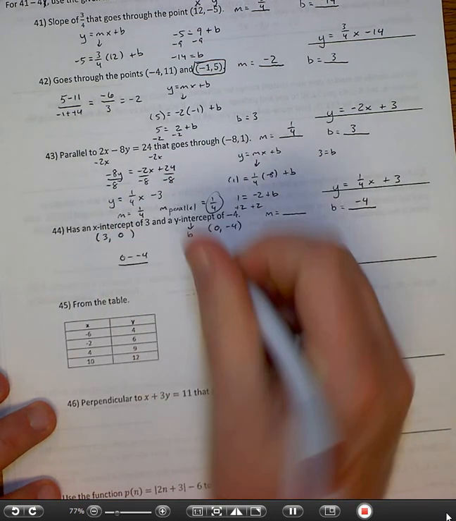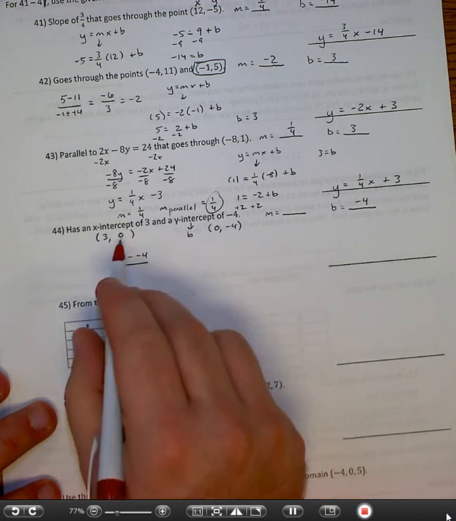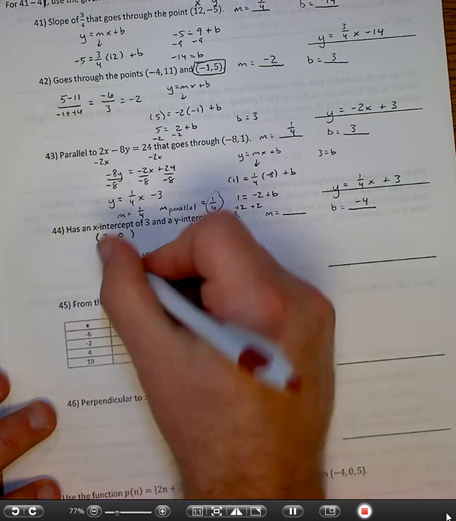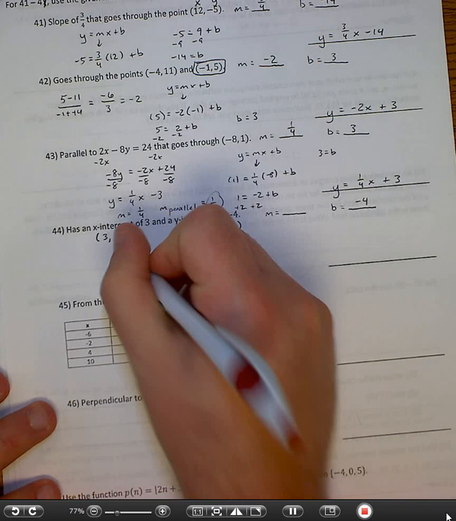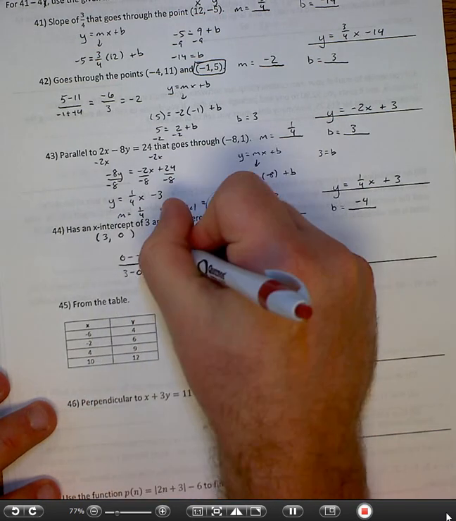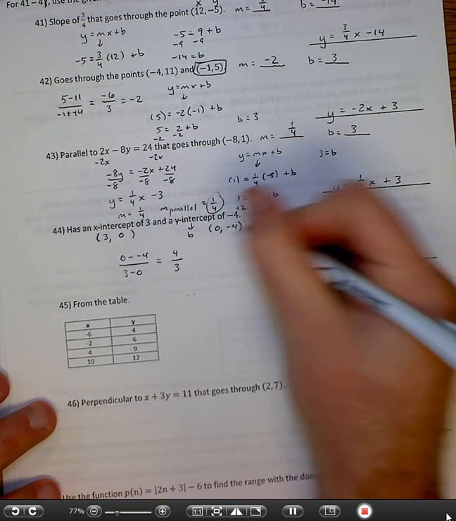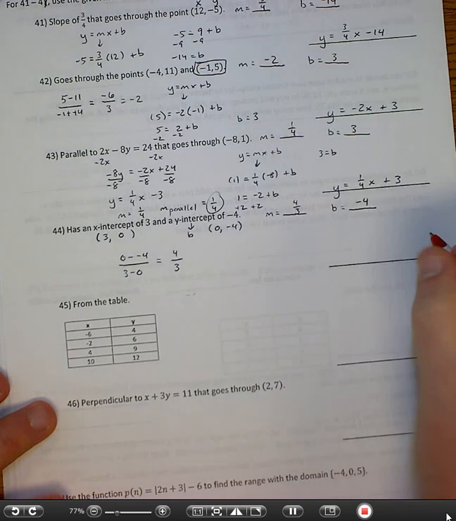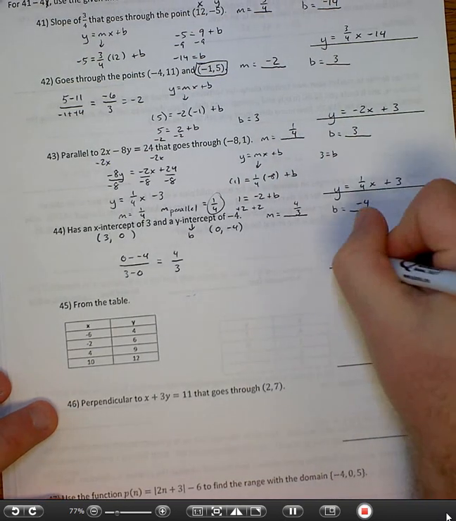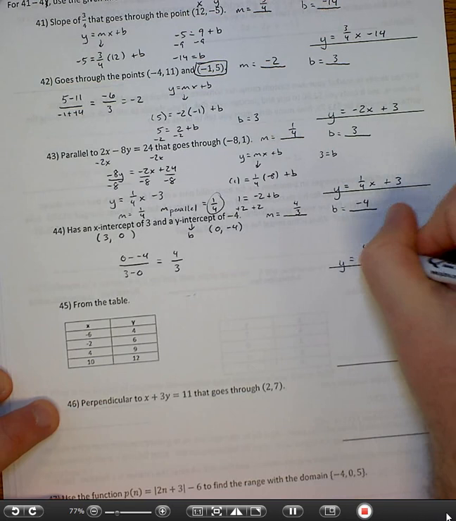Subtract the y's, and then subtract the x's in the same order. I started here, I got to start here. 3 minus 0. 0 minus negative 4 is 4. 3 minus 0 is 3. My slope is 4/3. So now I have everything I need. Y equals 4/3 x minus 4.